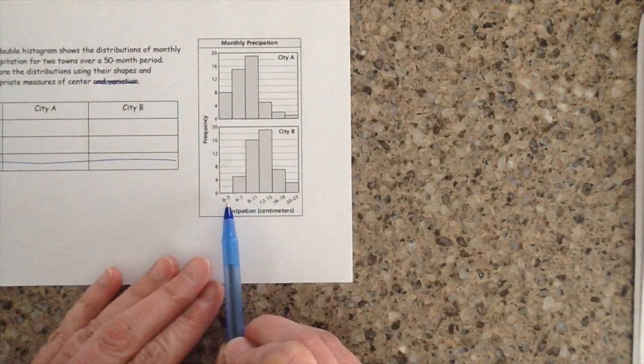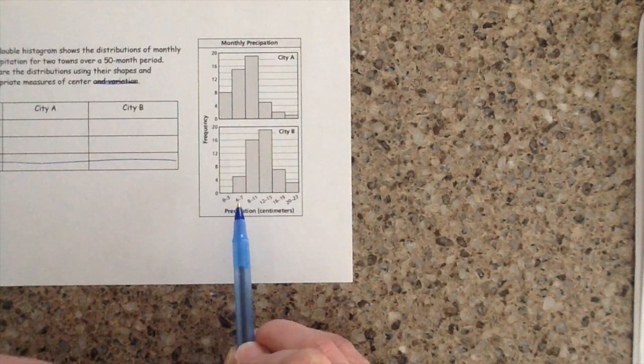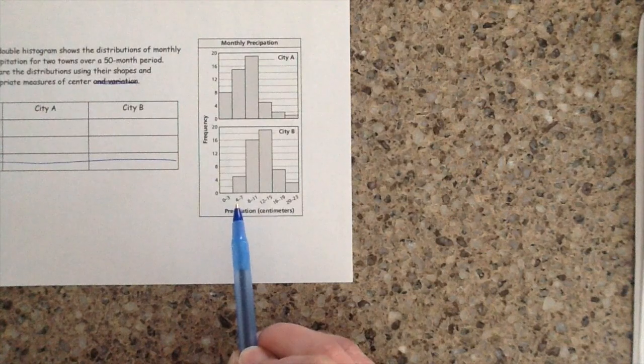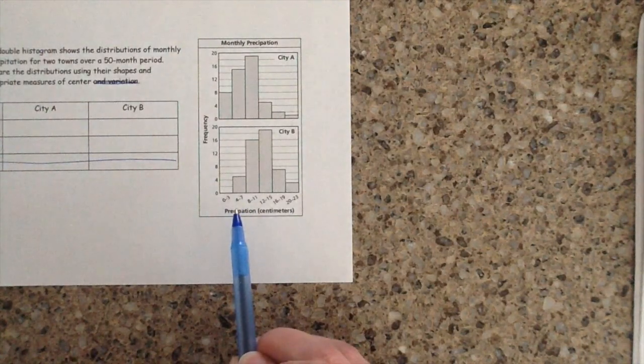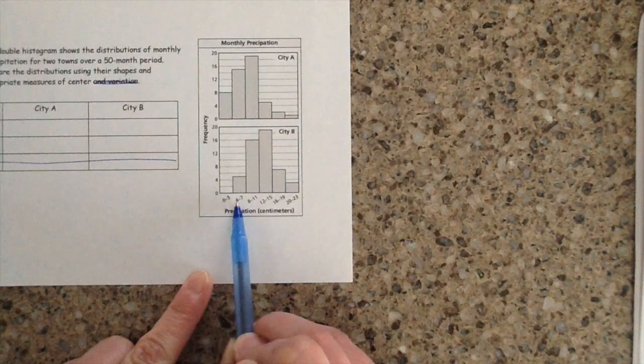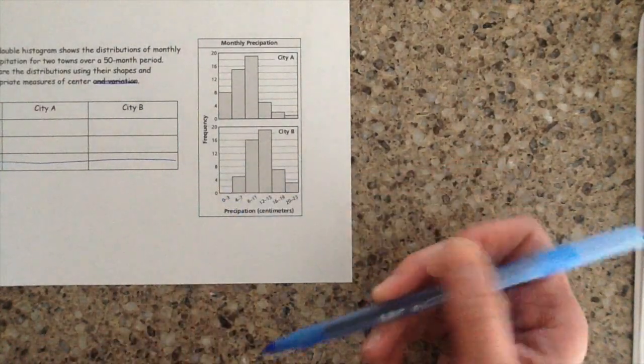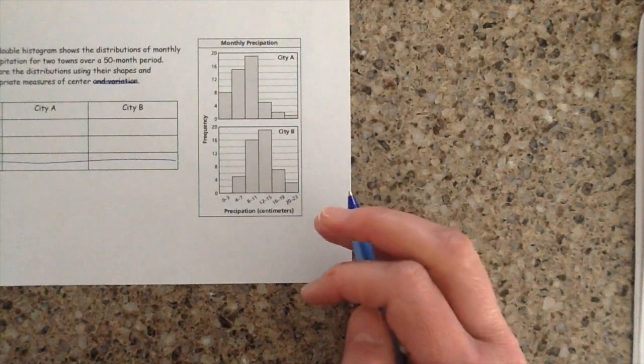Along the bottom, you have intervals. So you don't just have a single number, or you wouldn't use this if you were talking about like cities or pizza toppings. Notice it's precipitation, so it's 0 to 3 inches, 4 to 7 inches, and then its frequency is along the side. So they're very, very similar to bar graphs, but there's some differences.